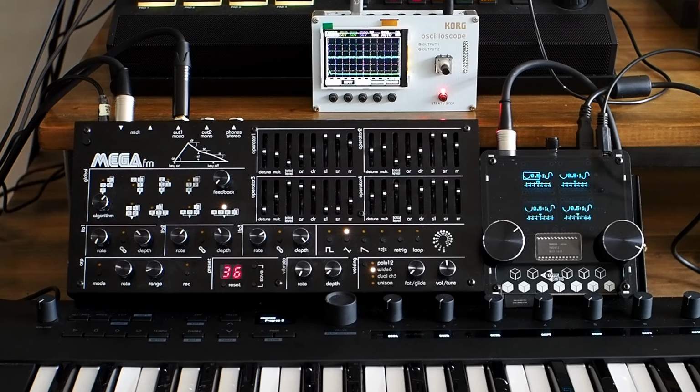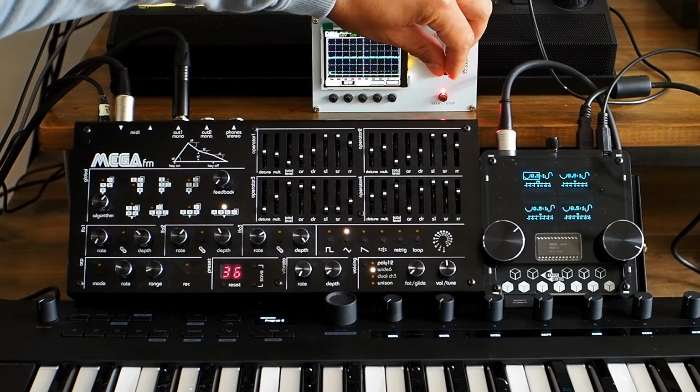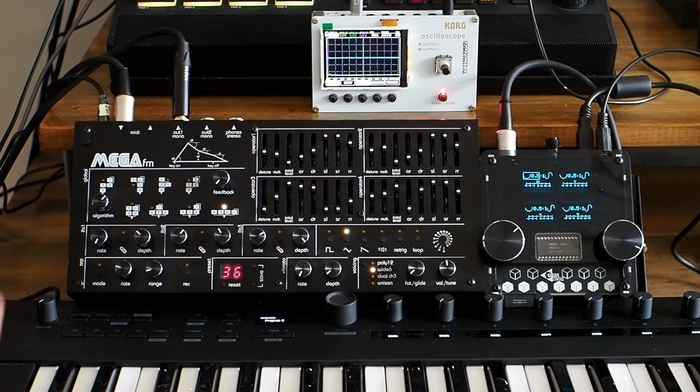Let's try the DAFM. And as you can hear, that's a completely different vibe. It's very FM bass. I just find it funny, the difference in vibe between the two synths when you use their init patches.